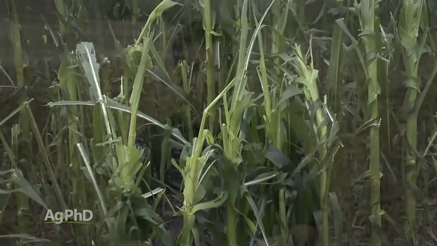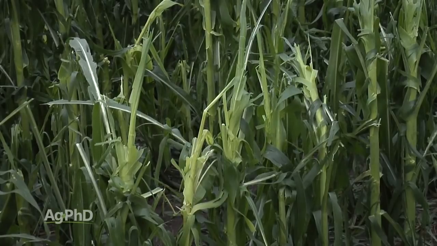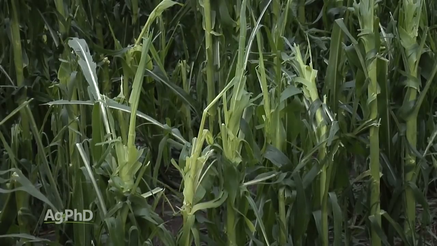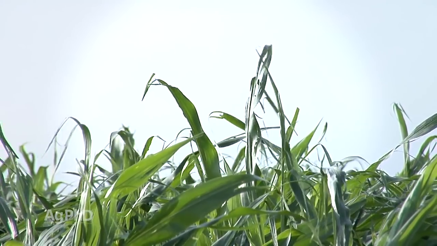Now, it looks terrible. I've driven by so many fields, and we've had fields on our farm too that were all stripped up from hail that had come down, and you think, man, I've lost half my leaf area. I must have lost half my yield potential. But that's just not the case.